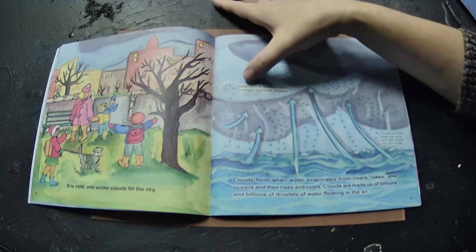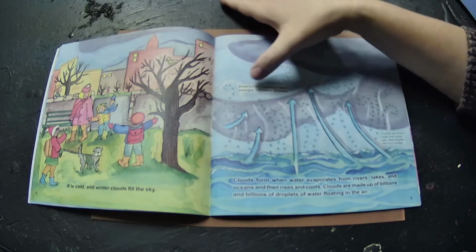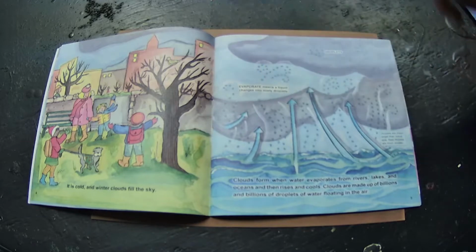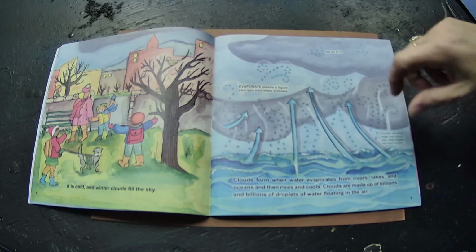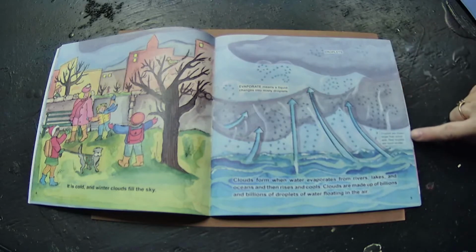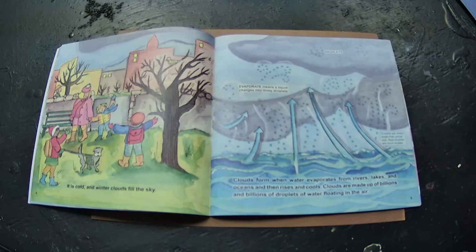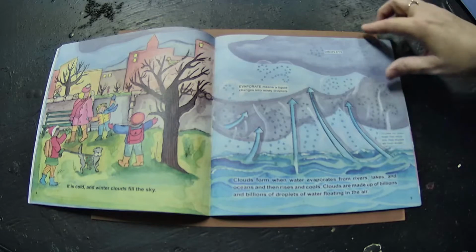And right here it says evaporate means a liquid changes into misty droplets. And they're bigger than all the pictures here. I want to read this one right here for you. It says droplets are drawn larger than actual size. Real droplets are much, much smaller, but we wouldn't be able to see them. You don't see them evaporate, so they wanted to make sure you get the idea of what's happening in this book, okay?